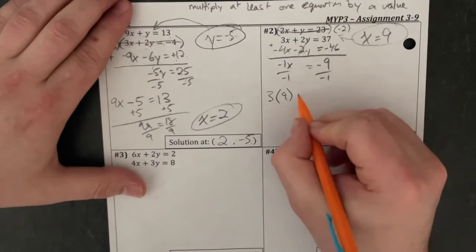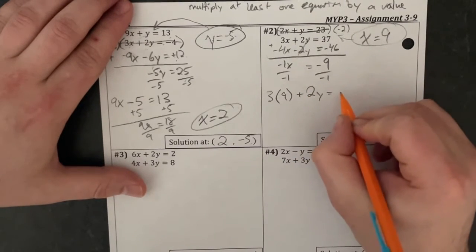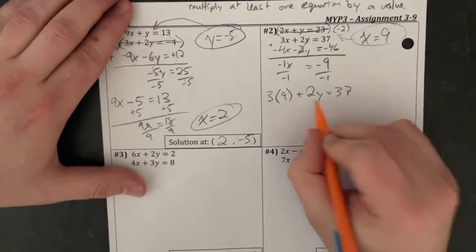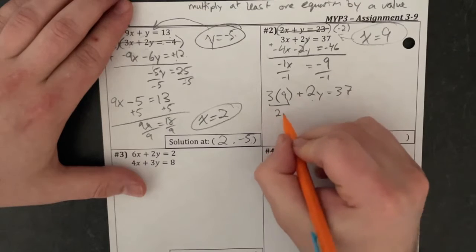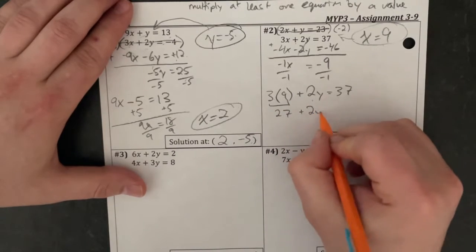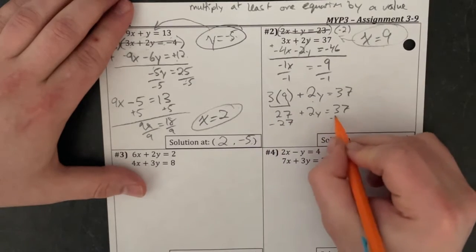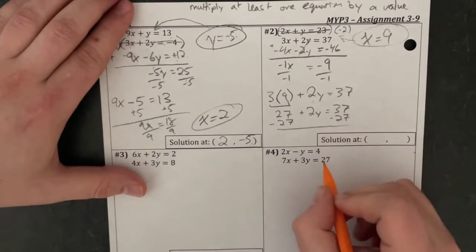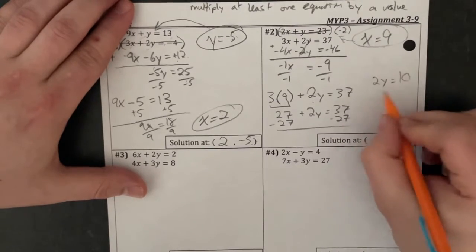So I have 3 times 9 plus 2y equals 37. Again, just trying to solve for my other variable using that first value that we found. So I have 27 plus 2y equals 37. Again, subtract both sides by that non-variable term. So now I have 2y equals 10.